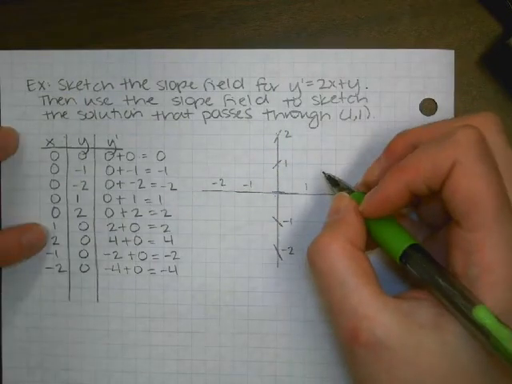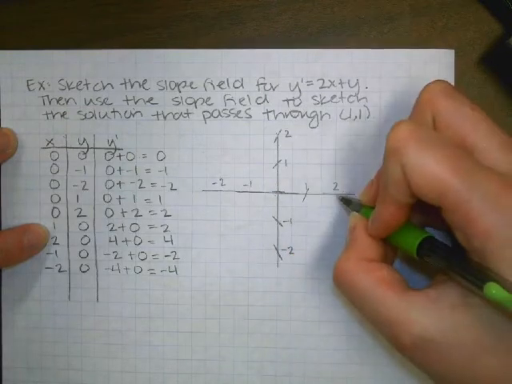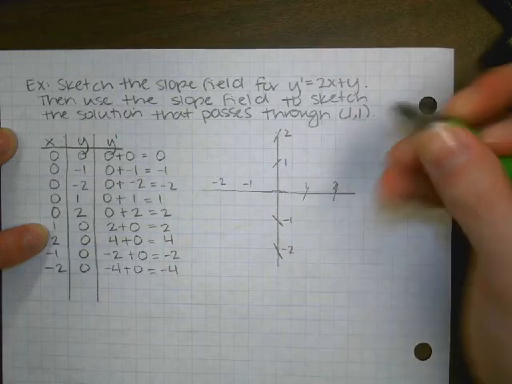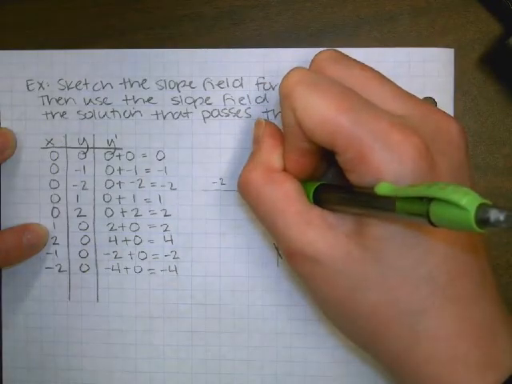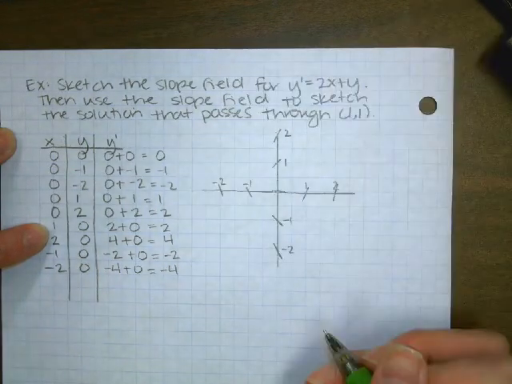So at 1, that was 2. At 2, that's 4. That's pretty steep. At 1, that's negative 2. At 2, that's negative 4.